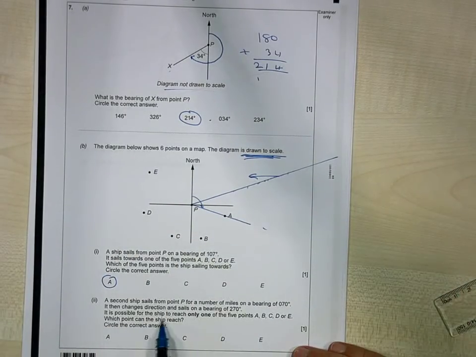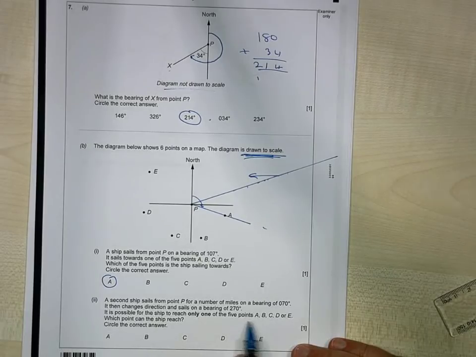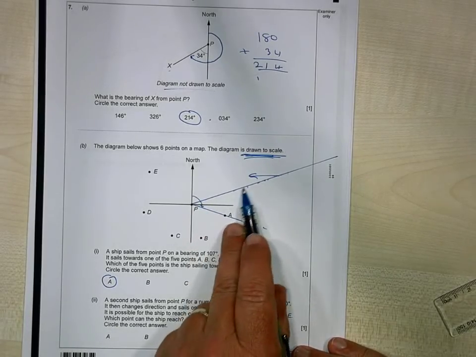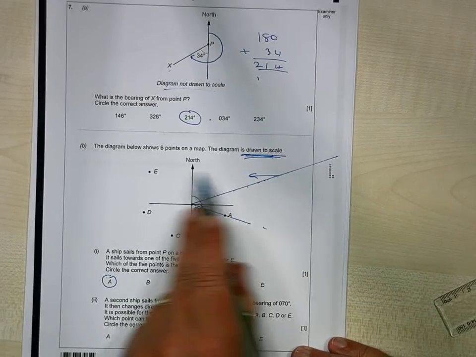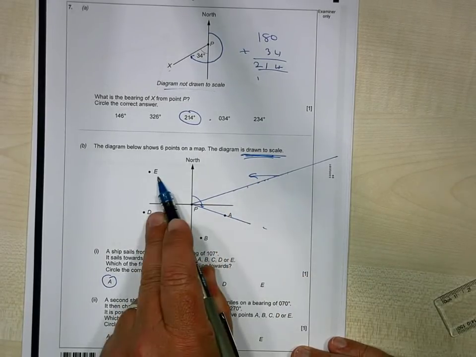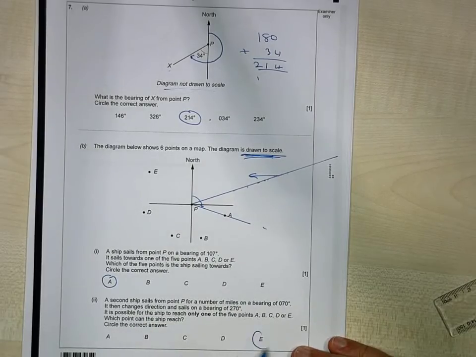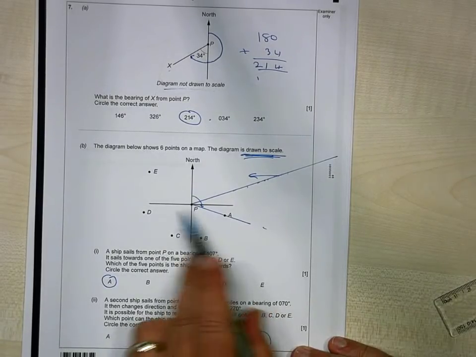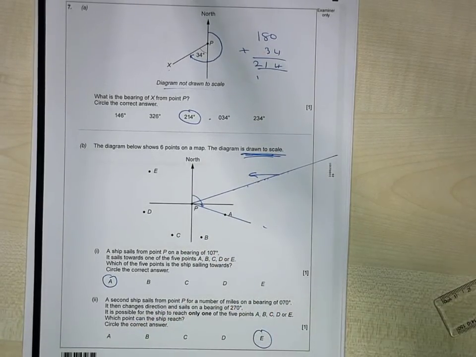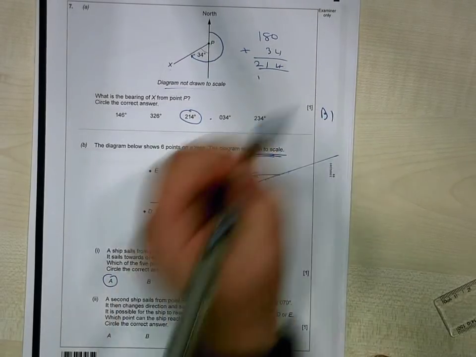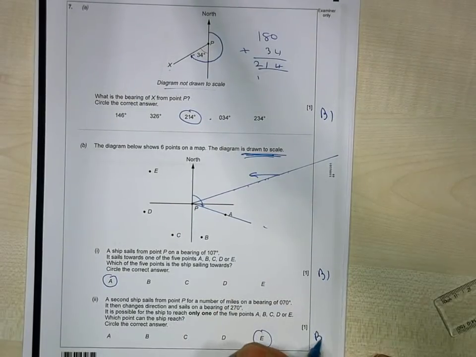It is possible for the ship to reach only one of the 5 points. Which point can the ship reach? Well, if he's going in that direction and then suddenly heads east, the only one of those he's going to get near is E, because all the others are below that east-west line. So marks for that on bearings: 1, 2, 3.